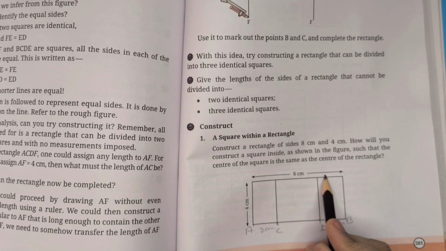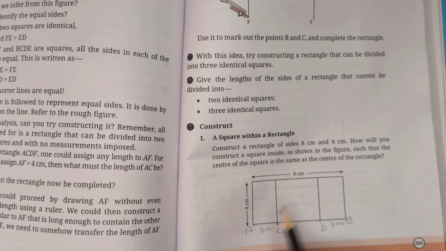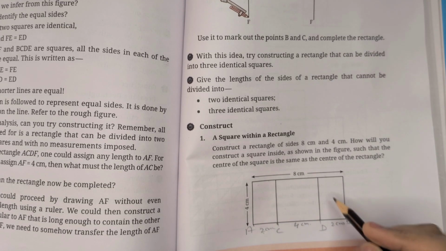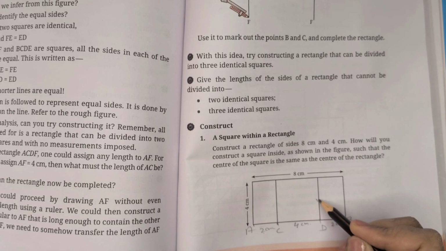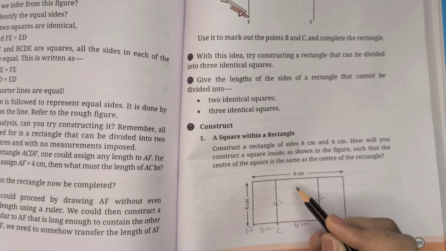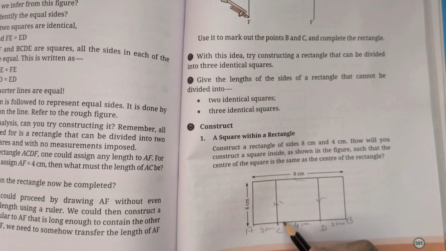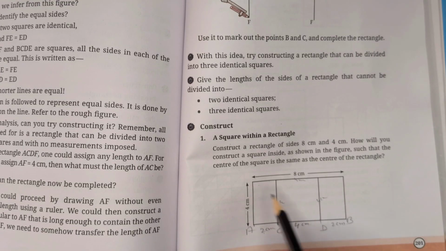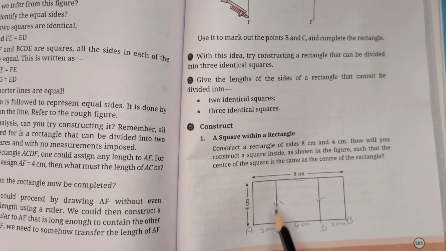This is 2 centimeter. This also 2 centimeter. All together 8 centimeter. So 2 plus 2, 4. The remaining 4 will come as CD, 4 centimeter. And this side is already given as 4 centimeter. This side also 4 centimeter. So we are getting a square inside the rectangle.